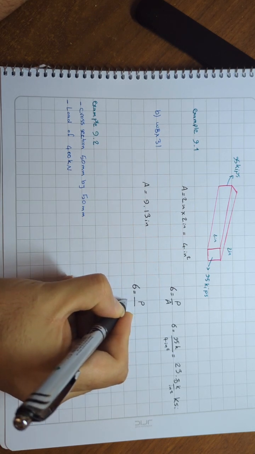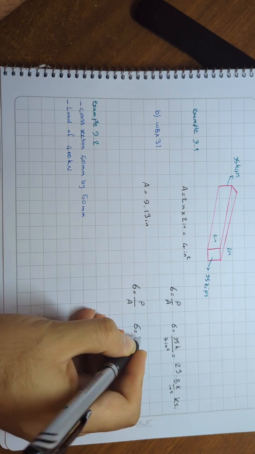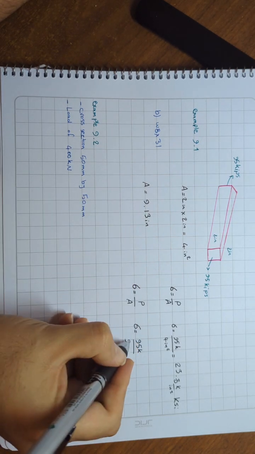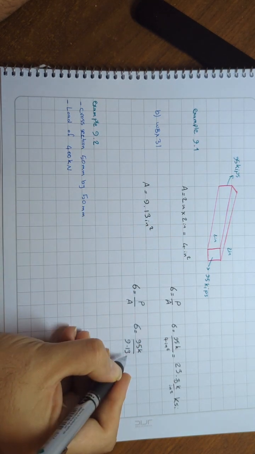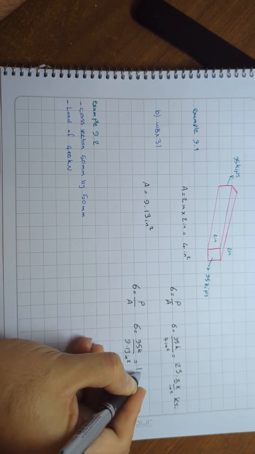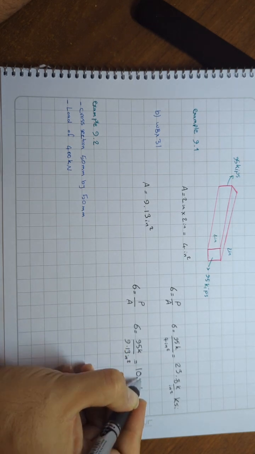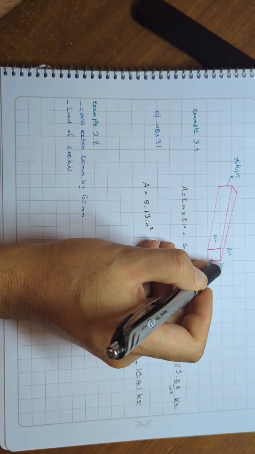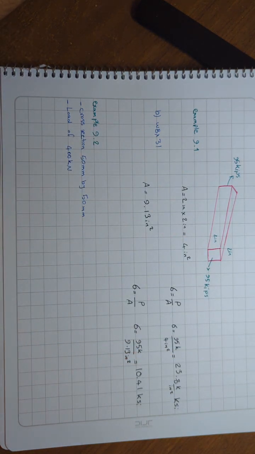Sigma equals P over A. Sigma equals 95K on 9.13 square inches, which is, if we put it in the calculator, 10.41 KSI. This is for example 9.1. If we go to example 9.2, it says, rework example 9.1, assuming the steel bar to be 50 millimeter by 50 millimeter in cross section. So this is going to be 50 millimeter by 50 millimeter, and the load with an axial tensile load of 400 kilonewtons.